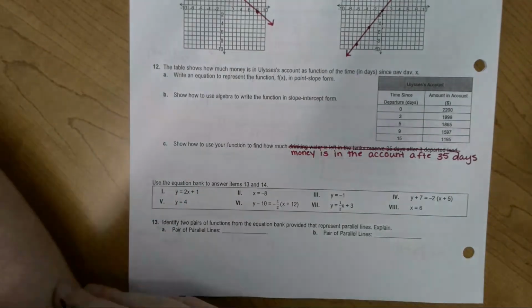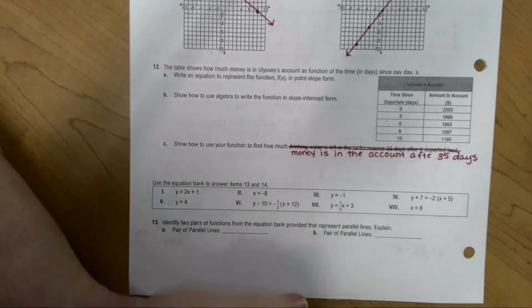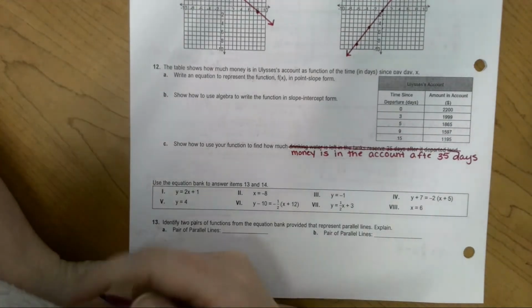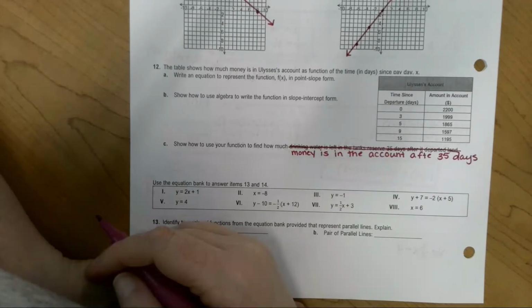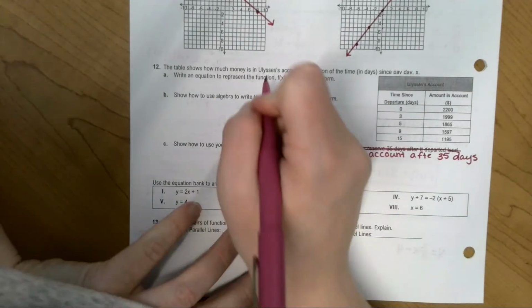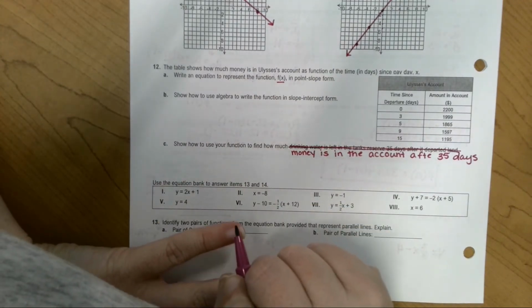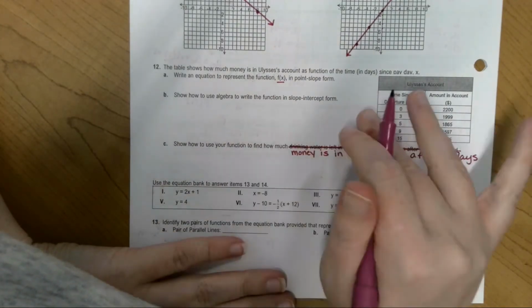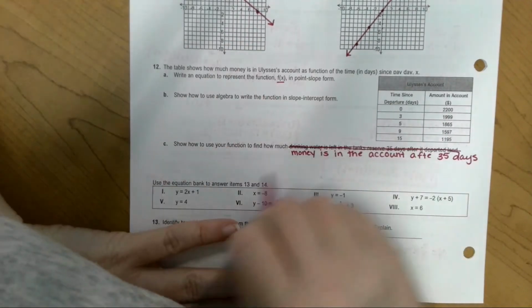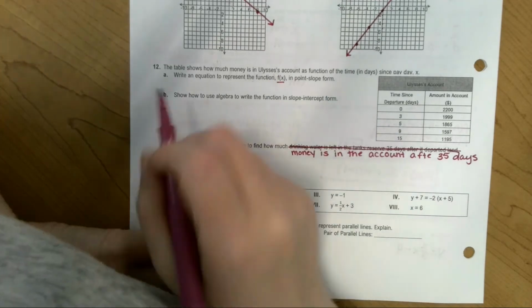All right, so the table shows how much money is in Ulysses' account as a function of time since payday X. A asks us to write an equation to represent the function f of x in point-slope form. Now, f of x in point-slope form is a little weird. I was about to start doing f of x equals, but we want to use point-slope form, so we're still going to use y and x.